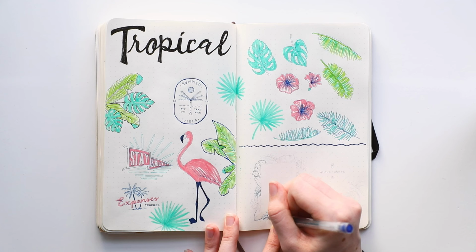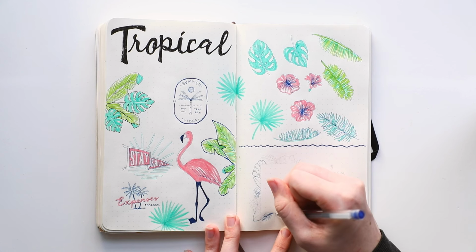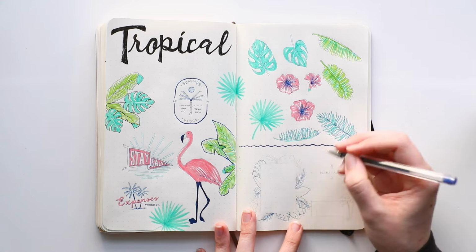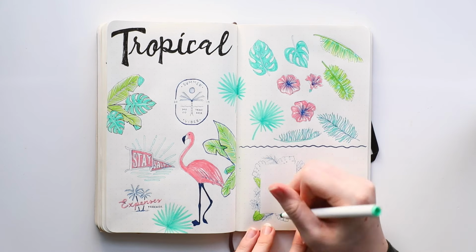At the bottom of the page, I wanted to give you some examples of different boxes that tie in with the theme. So I stuck to some very straight geometric shapes, but then decorated them with elements from the rest of the page.